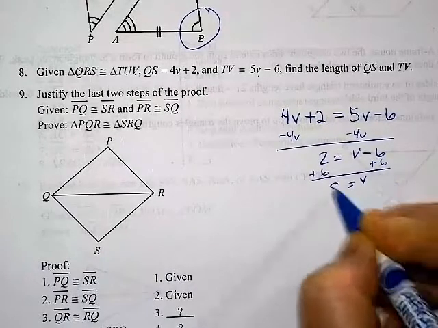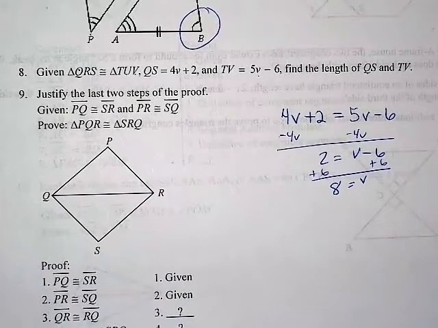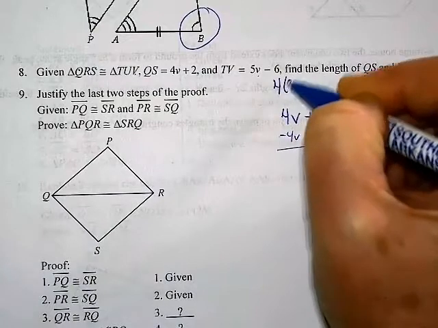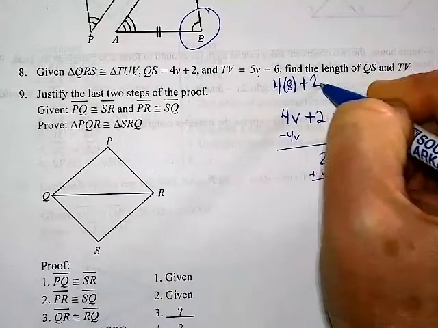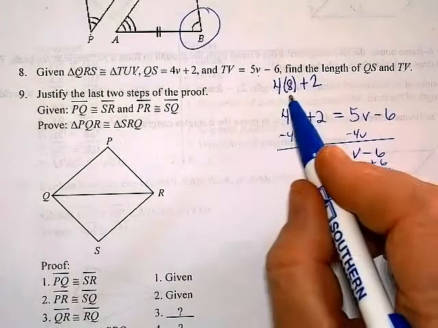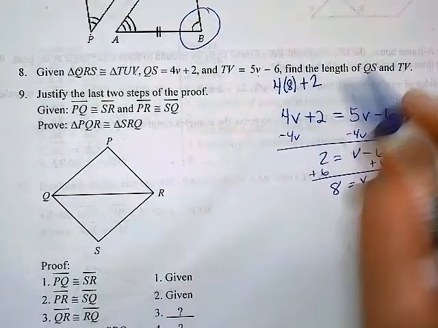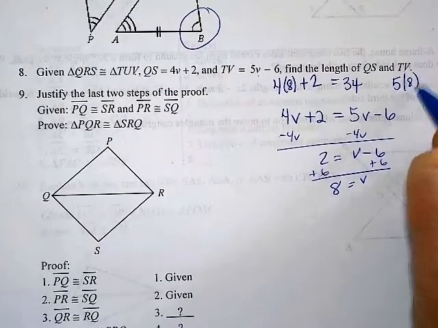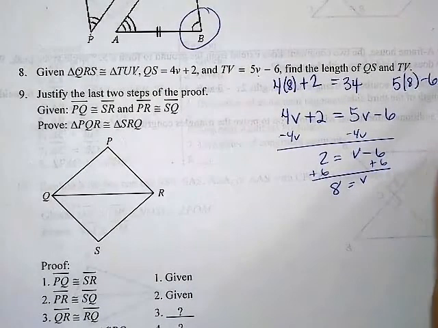So I got V to be 8, but that's not what they're asking for. They're asking for the actual length of those sides. So I got to come back up here and say 4 times 8 plus 2. What's that going to be? 32, 33, 34? Should I get the same thing on the other one? I should, because they're supposed to be congruent.